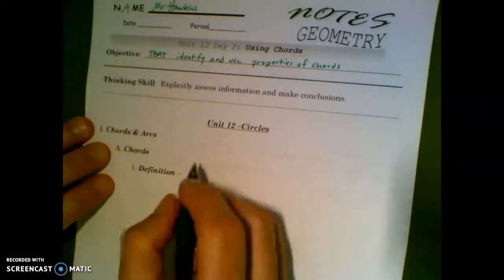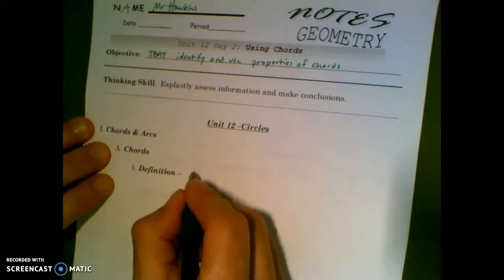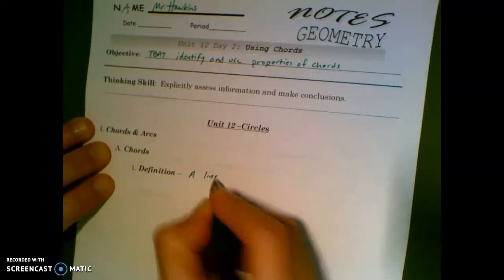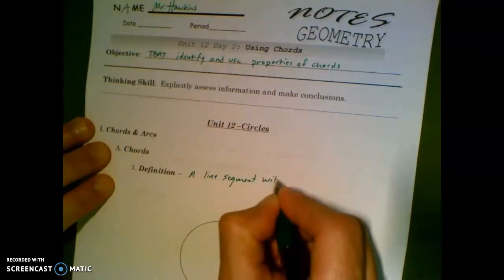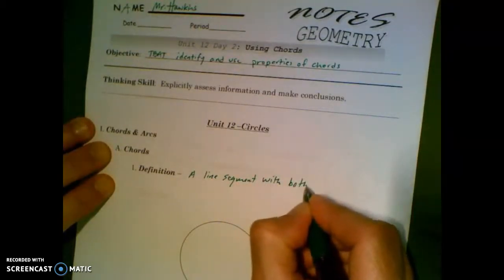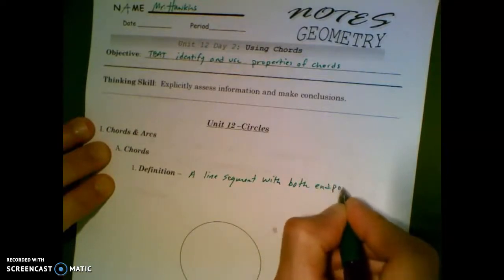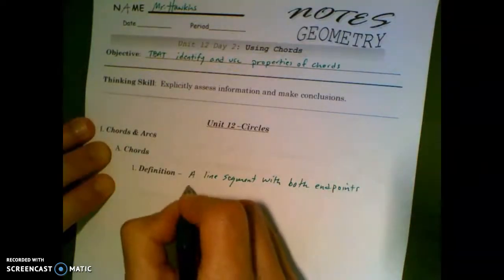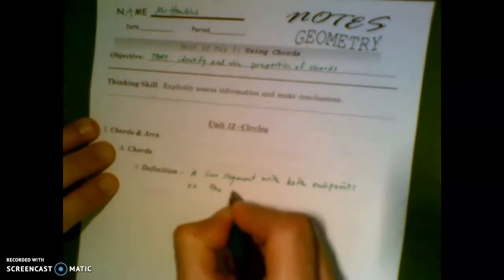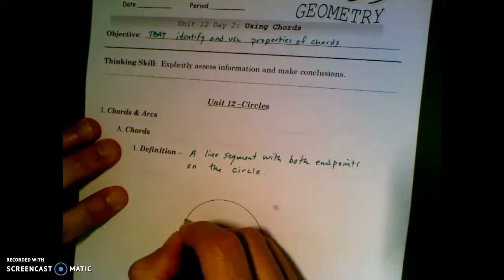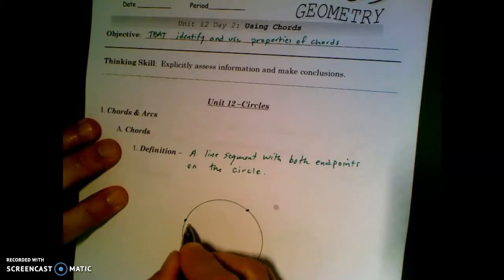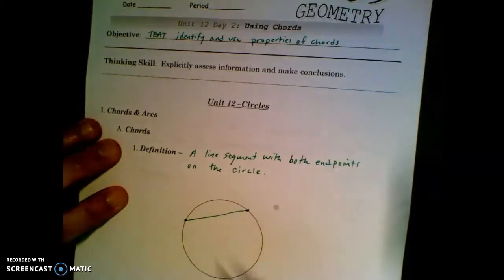So again, the definition of a chord that my cat kind of introduced to you: it is a line segment with both endpoints on the circle. So for instance, if I have an endpoint here, and an endpoint over here, and the line segment between them, that creates a chord.